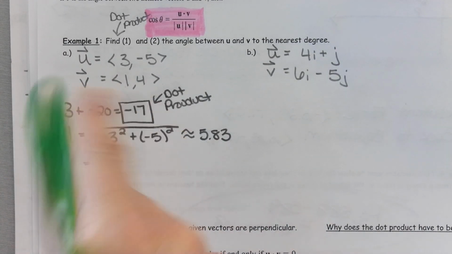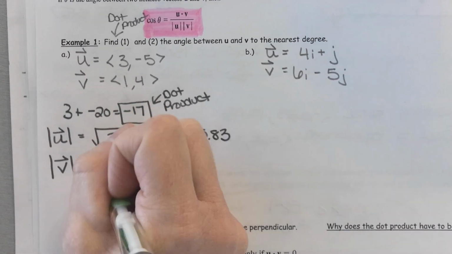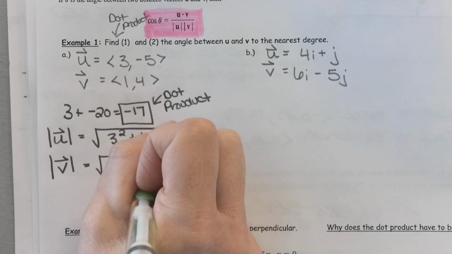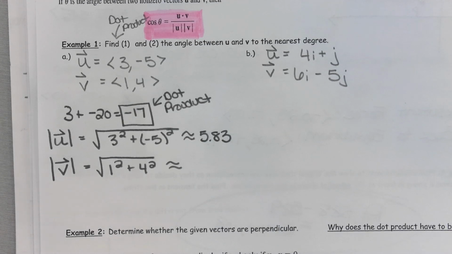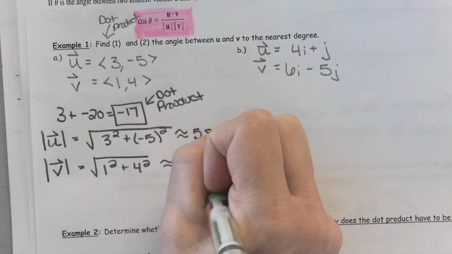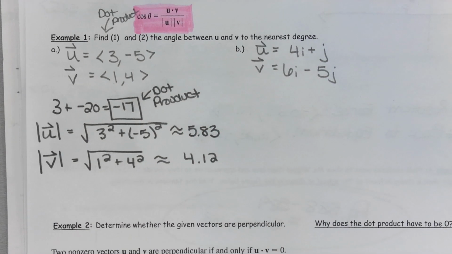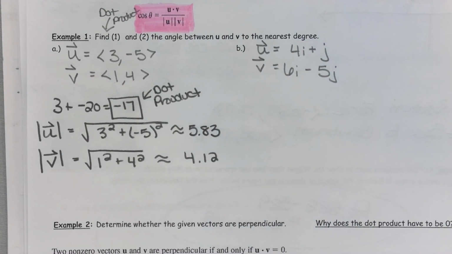I'm going to go for the other one. Square root of 1 squared plus 4 squared. So we've got 1 plus 16, so I've got the square root of 17 on my hands here, which is 4.12.